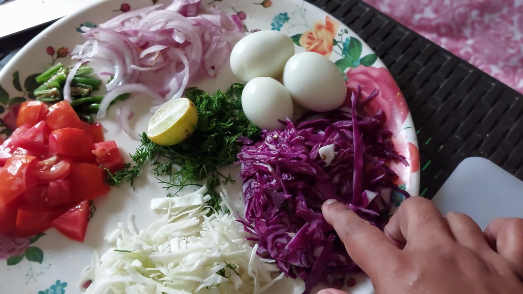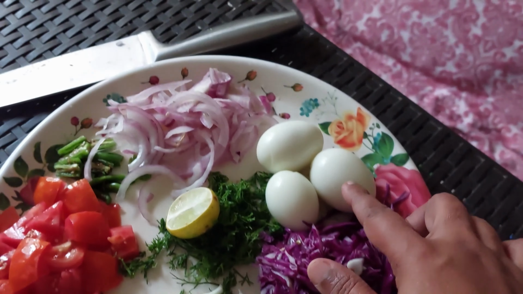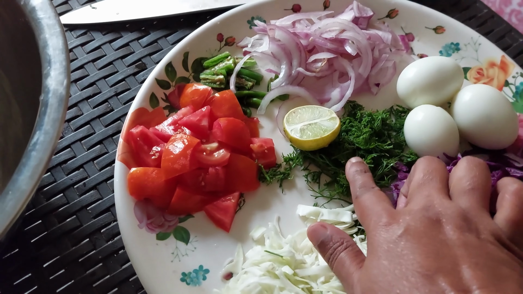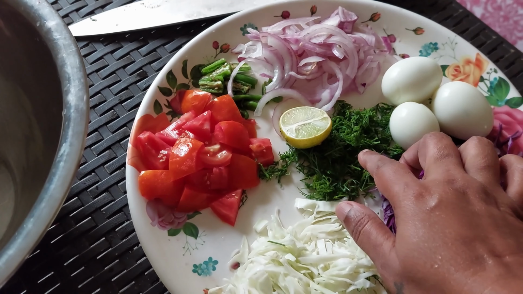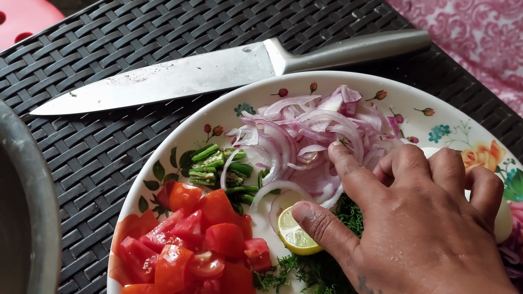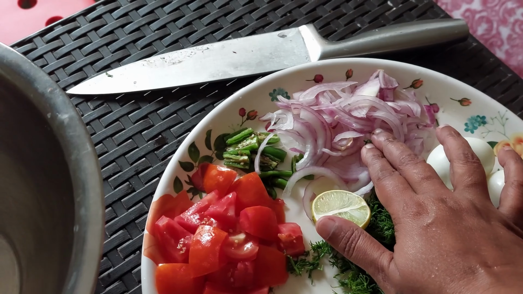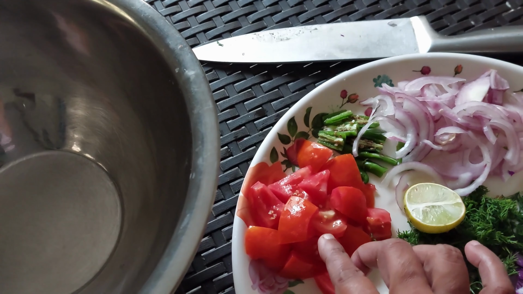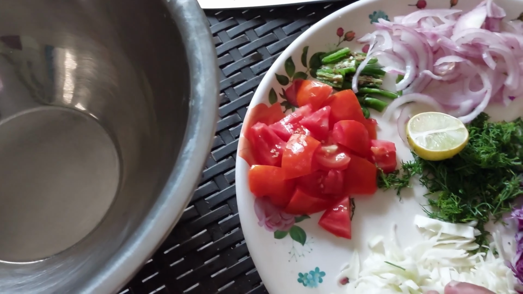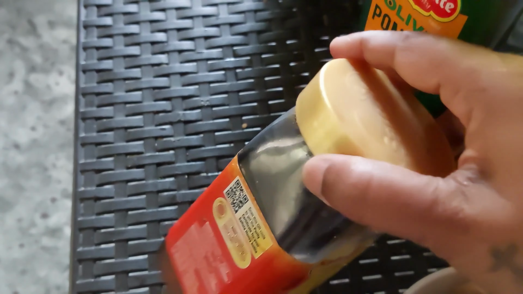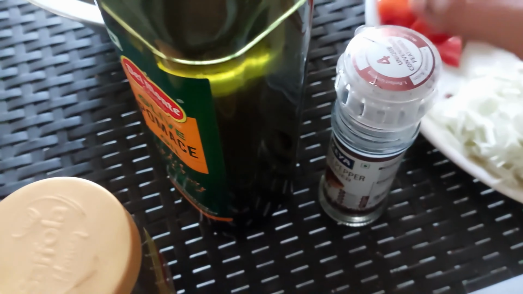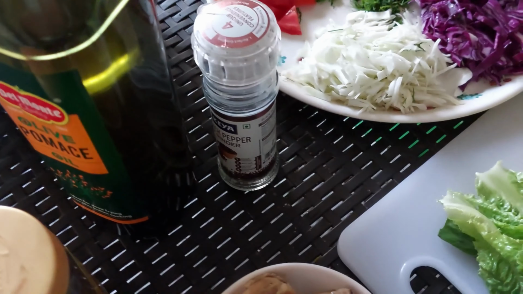Then this is another cabbage, purple cabbage, boiled eggs, one half lime, few, this is dill, that is our shepu, this is half onion chopped, sliced, one green chili, and this is one tomato. So this all ingredients. Then we need olive oil, some honey, and some pepper. So this all we need.